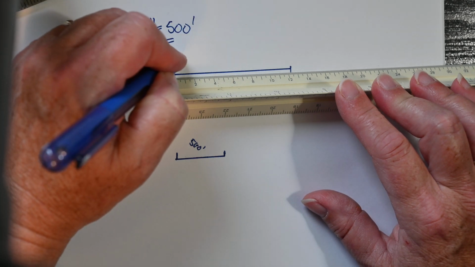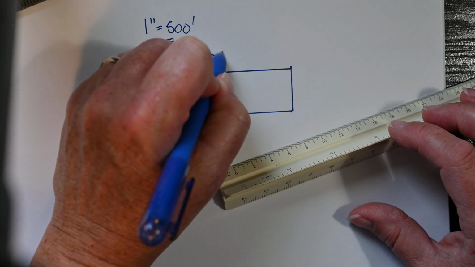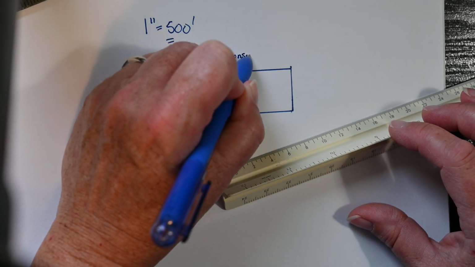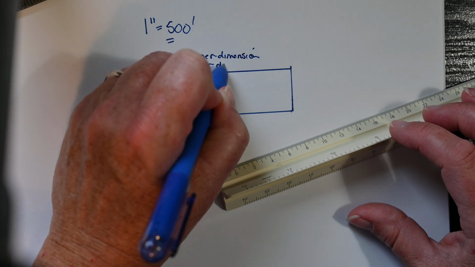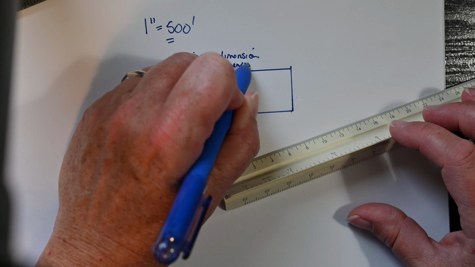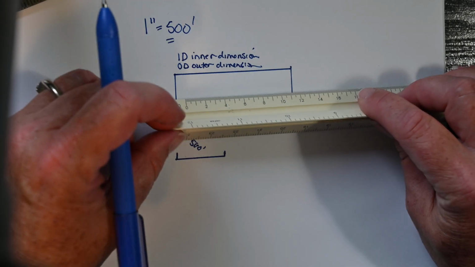So I have an ID, which is inner dimension, and I have an OD, which is outer dimension. And I'm going to measure the outer dimension, okay?